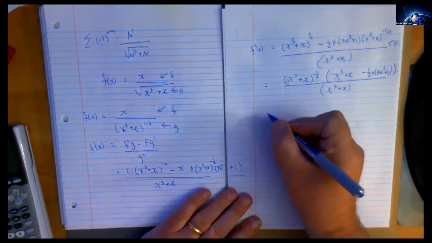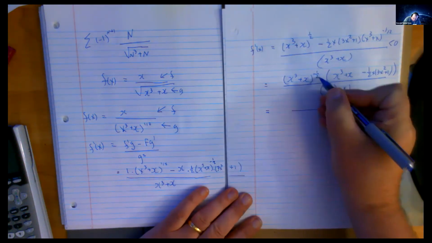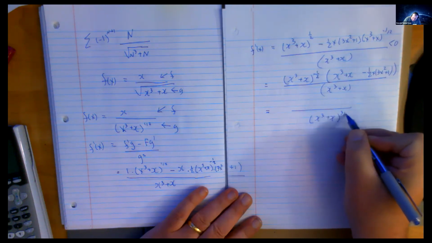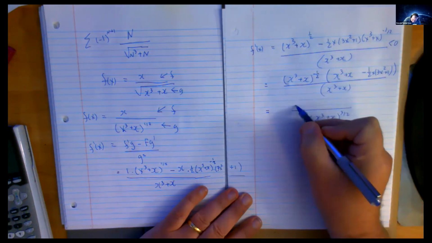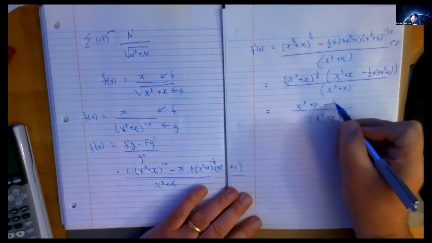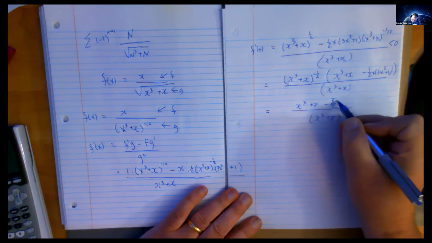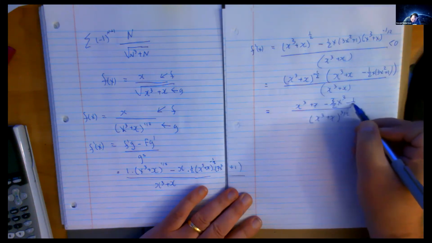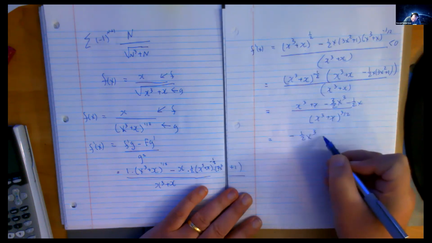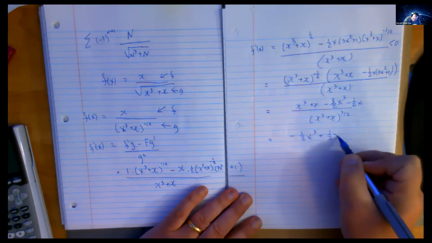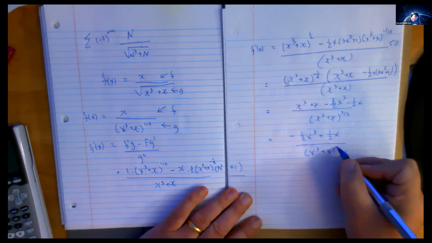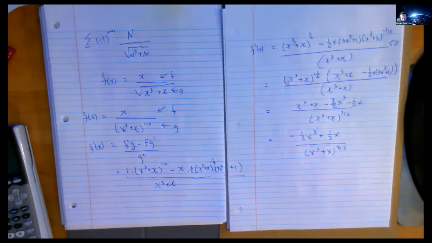Which means that I'm now left with this guy comes downstairs. And this stuff here is basically what we've got left. Which now gets me this guy. Check that out.